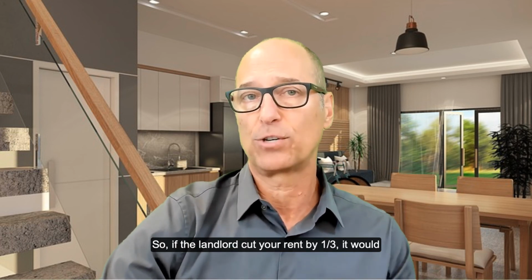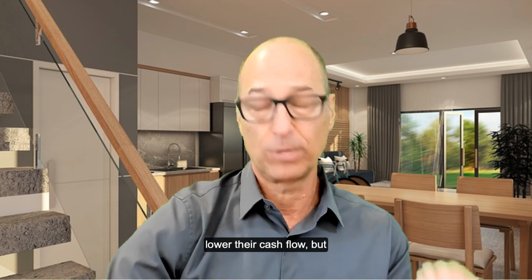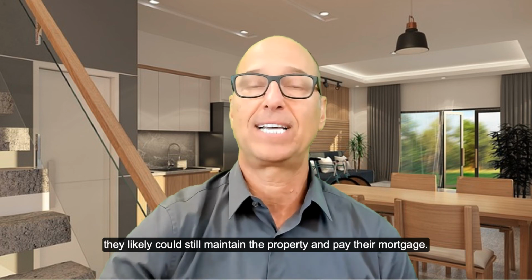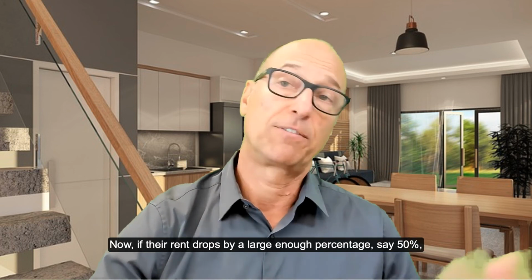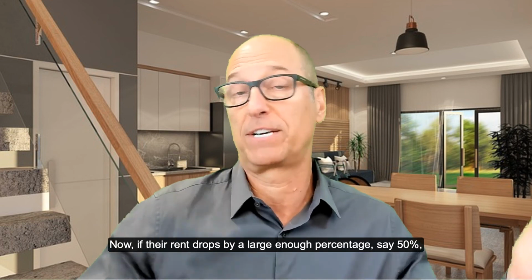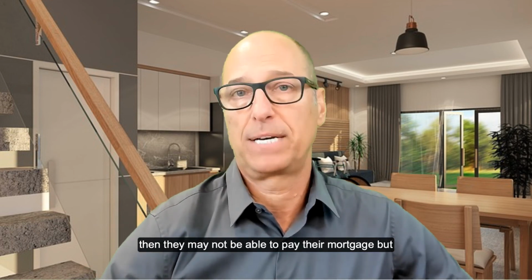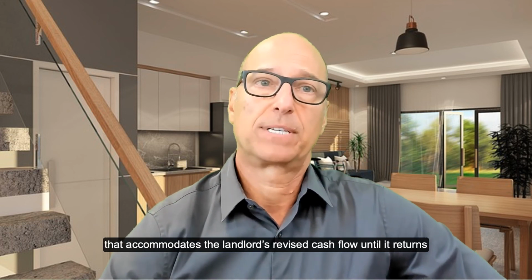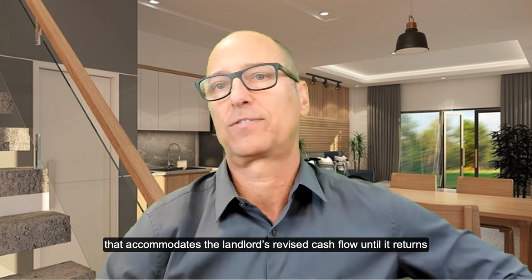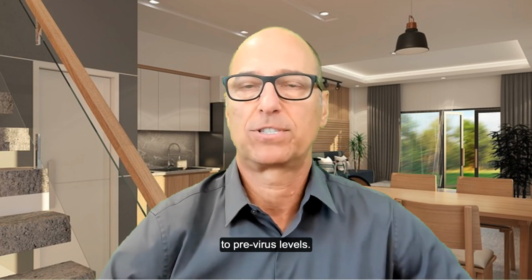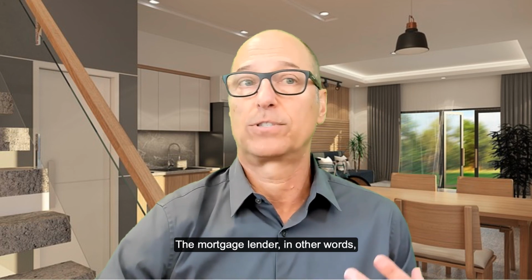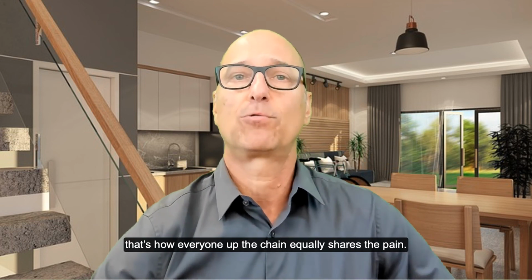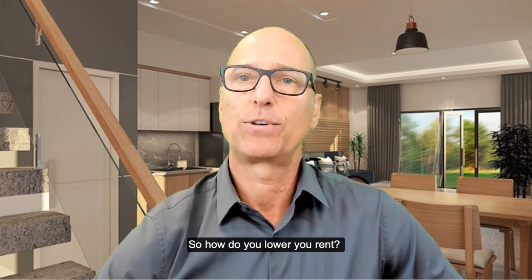So if the landlord cut your rent by 1/3, it would still lower their cash flow, but they likely could still maintain the property and pay their mortgage. Now, if their rent drops by a large enough percentage, say 50%, then they may not be able to pay their mortgage. But if that happens, their mortgage lender should work out something that accommodates the landlord's revised cash flow until it returns to pre-virus levels. The mortgage lender, in other words, would experience a revenue drop, but that's how everyone up the chain equally shares the pain.